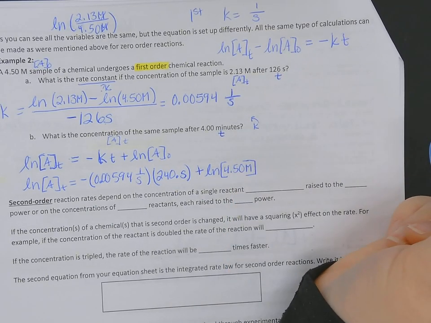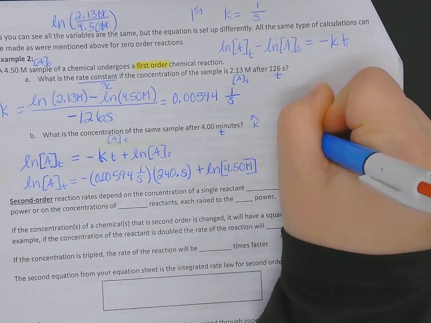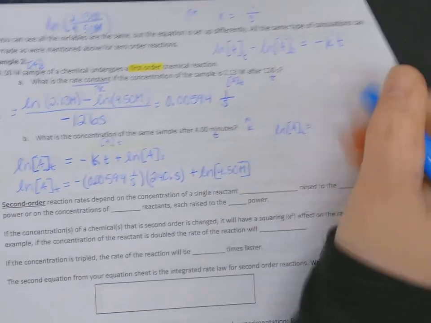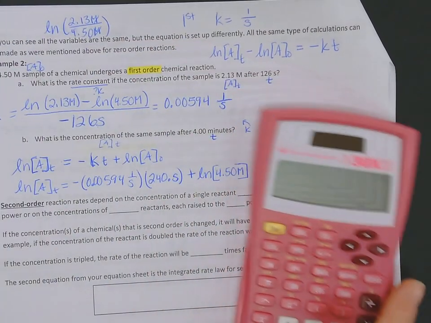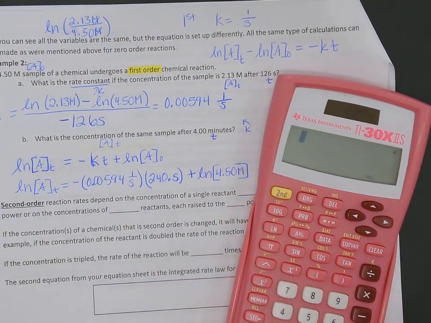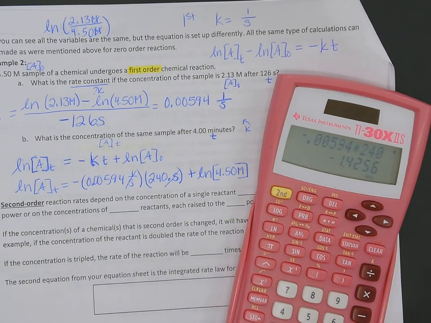All right, so we've got a lot of numbers happening here. I'm going to go ahead and say, okay, my natural log of At is equal to, and let's simplify this side. Let's do it over here. I've got negative 0.00594 times 240. When I do that, my seconds will also cancel. So we've got negative 1.4256. I'm going to leave that in there, and I'm going to go ahead and add my natural log of 4.5. Close those parentheses, and I get this.